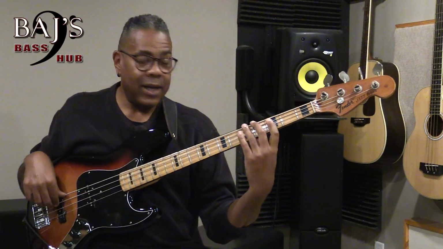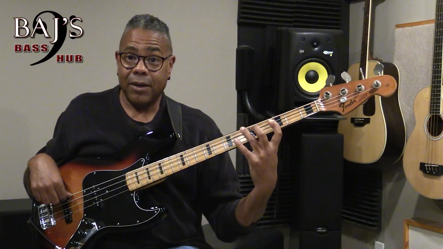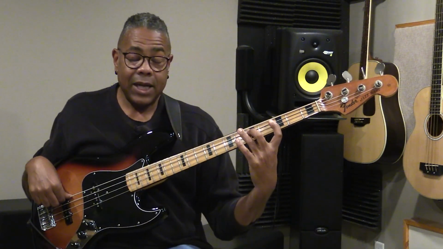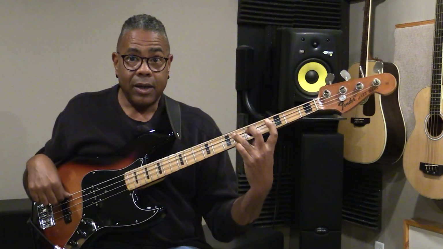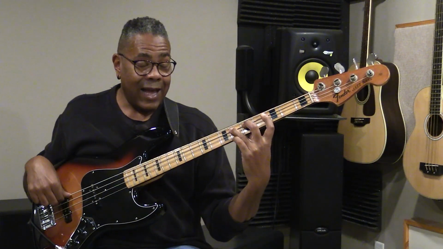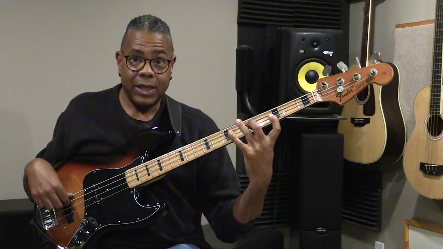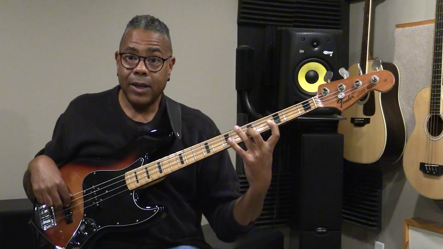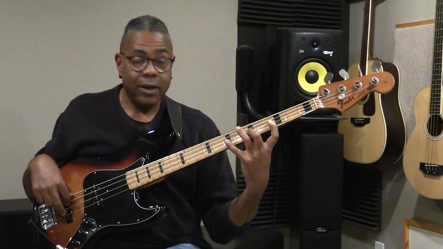So my fingering would be C, third fret of the A string with my index finger, D, fifth fret of the A string with my middle finger, E flat, which would be the sixth fret of the A string, F would be the index finger on the D string of the third fret. You've got G, which is the fifth fret of the D string with my middle finger.